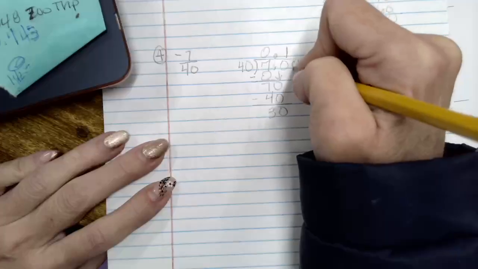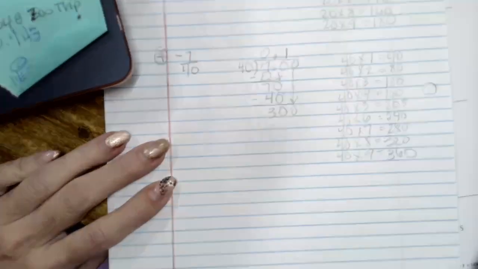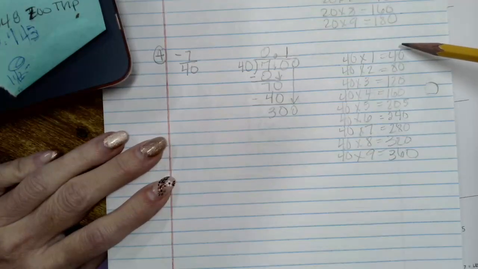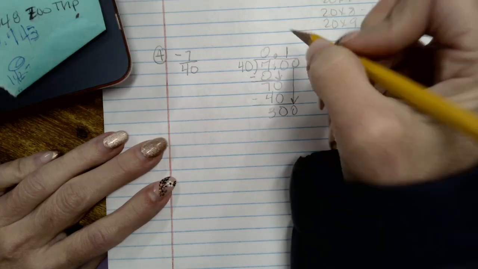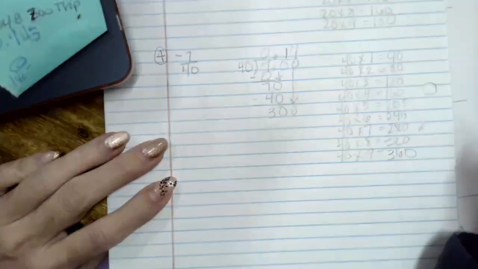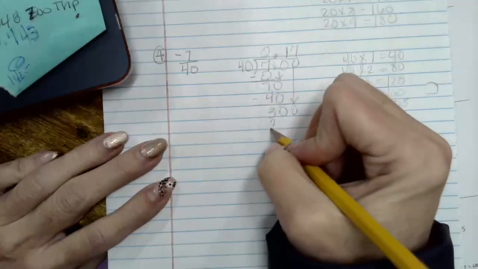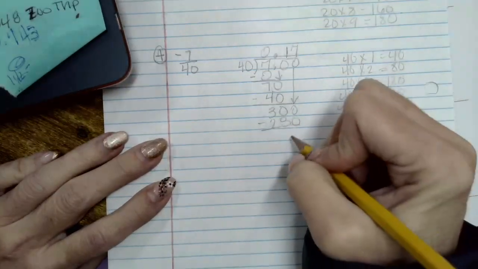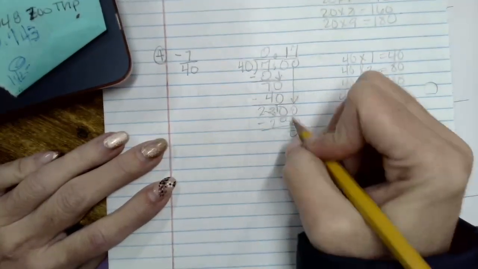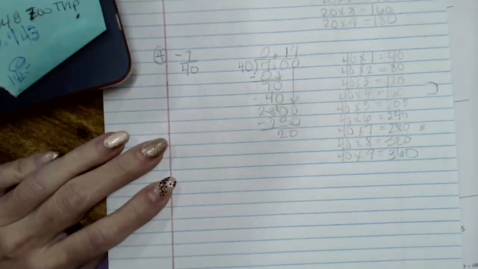I need to bring down another 0. 300. I'm sure glad I have this written out. So which one is closest to 300 without going over? 40 times 7. So that means my 7 goes here. 40 times 7 is 280. And now I can subtract. I get 20.